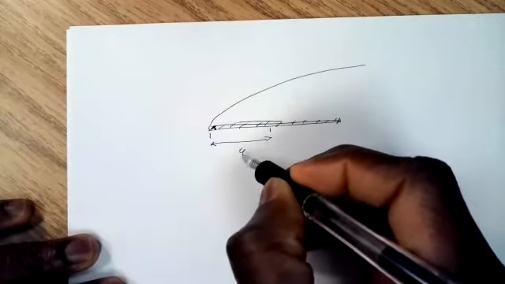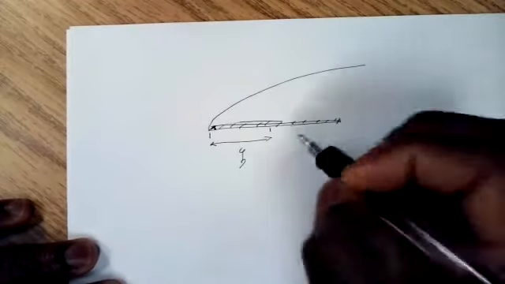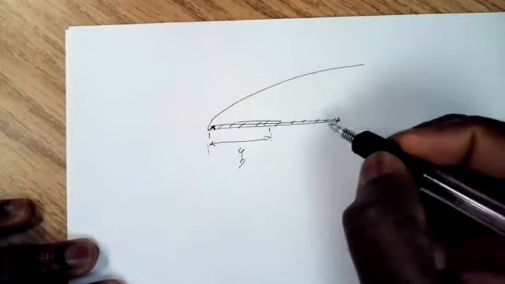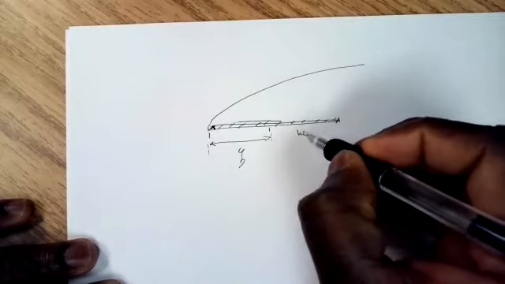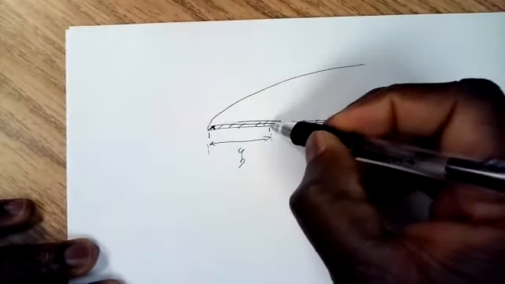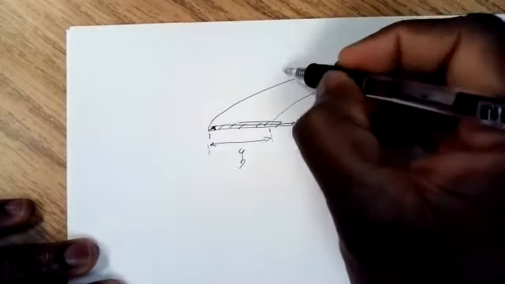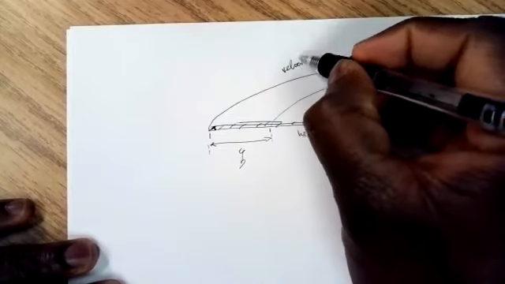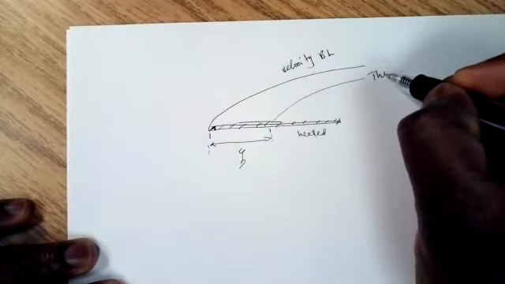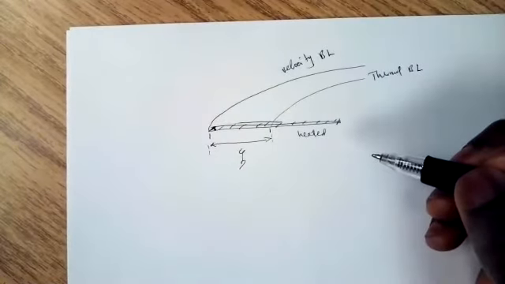Okay, this funny looking Greek alphabet. And then we have this heated region. Okay, so we'll have a velocity boundary layer and a thermal boundary layer. Okay.